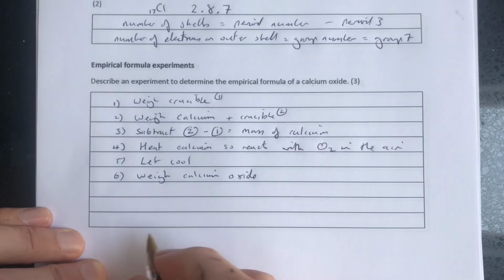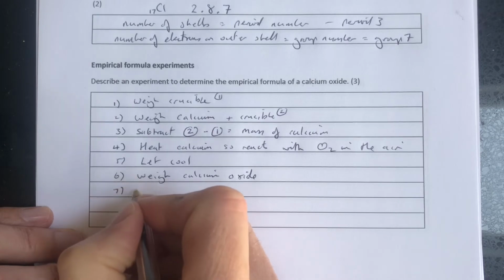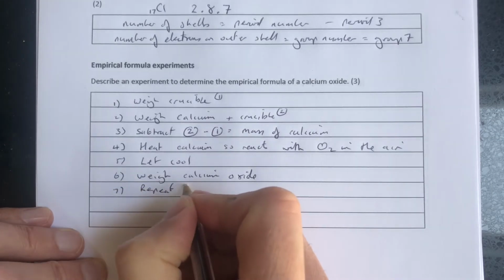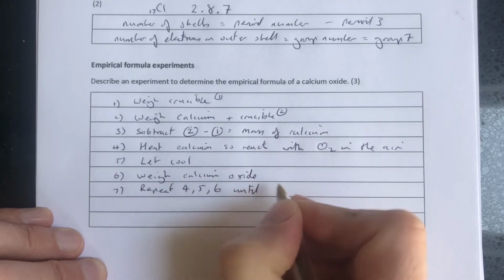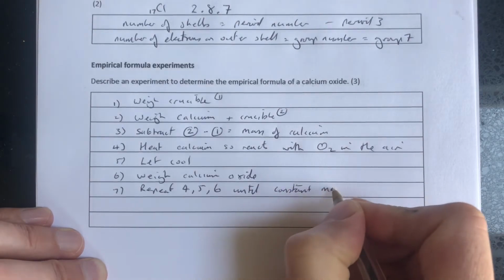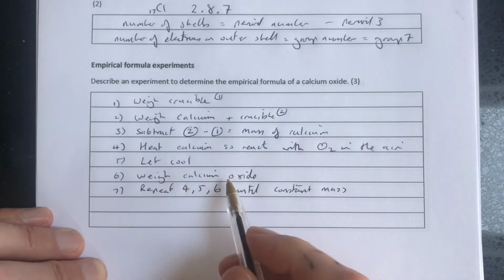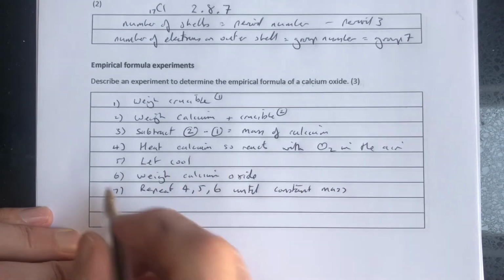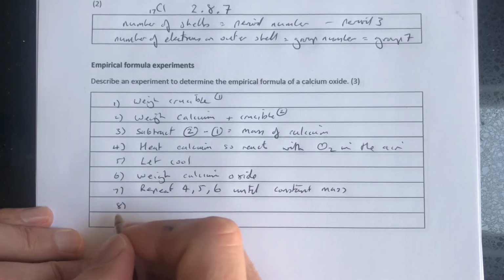Okay, now we've done that, we're going to repeat 4, 5 and 6 until constant mass, because we don't know all the calcium has reacted. So if we heat it again and the mass goes up again, we know it hadn't all reacted. So we keep doing that until the mass is constant. That tells us that all the calcium is reacted to make calcium oxide.